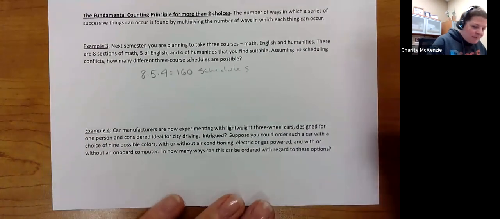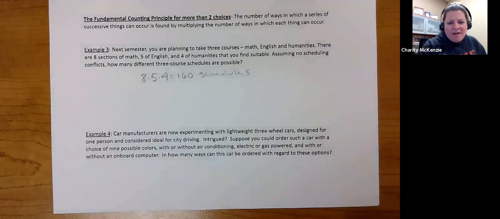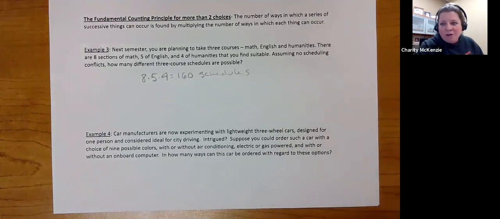Number 4, a car manufacturer is now experimenting with lightweight 3-wheel cars. They are designed for one person and considered ideal for city driving. Intrigued? Suppose you could order such a car with a choice of 9 possible colors, with or without air conditioning, electric or gas powered, and with or without an onboard computer. How many ways can you order this car, right?